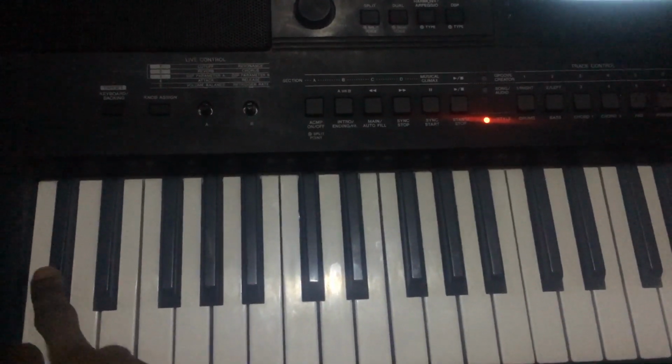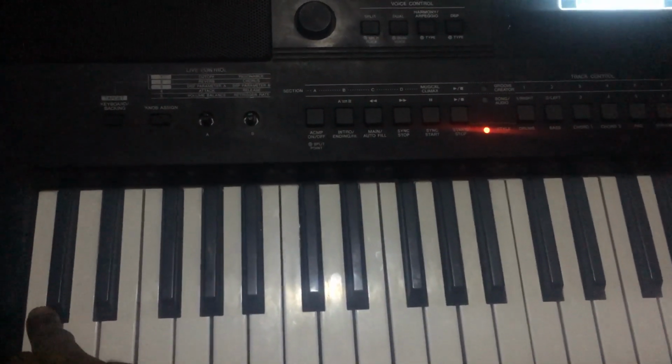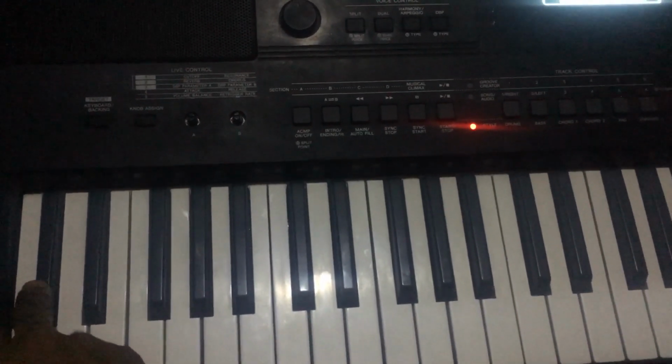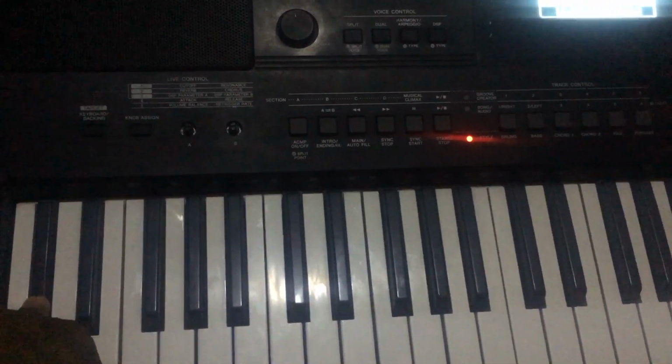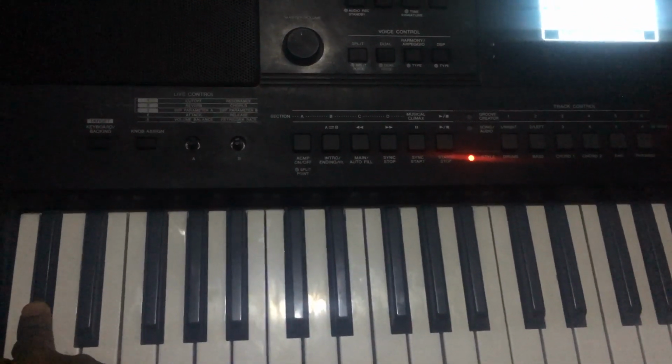But this C sharp, this black note, is behind this note, which is a D. So you can see this is a D flat. Do we get it? So this is a C sharp or a D flat.